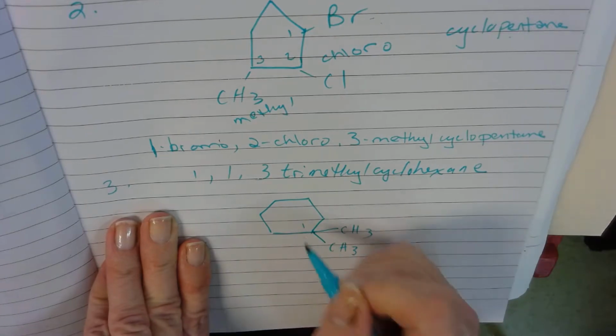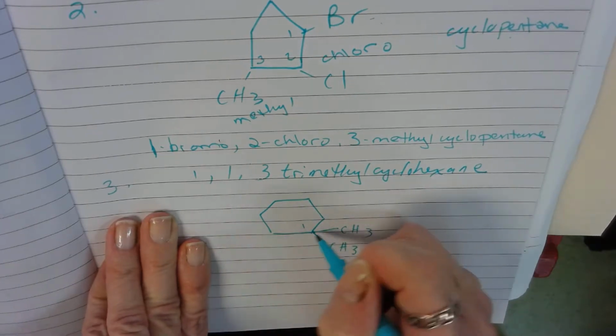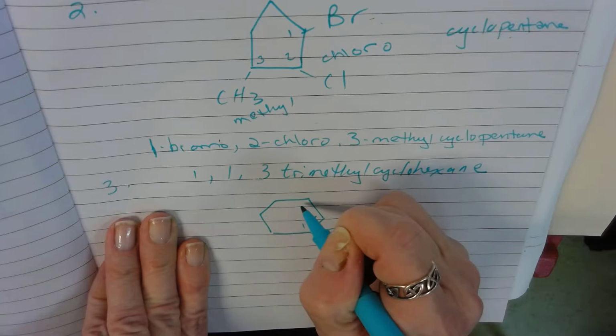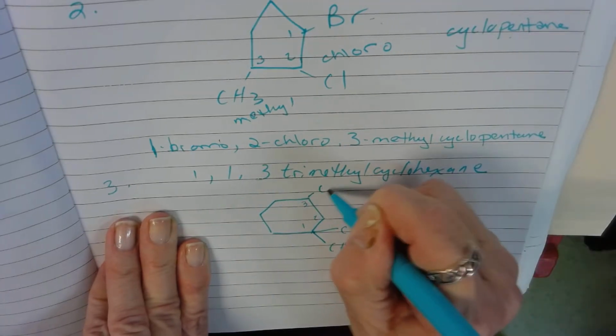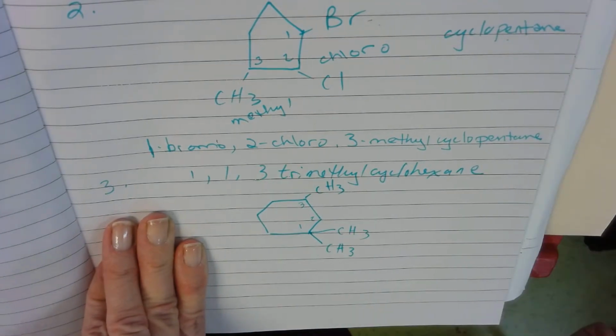And let's go this way. Let's say this is 2, this is 3. And 1 methyl coming off here. Okay?